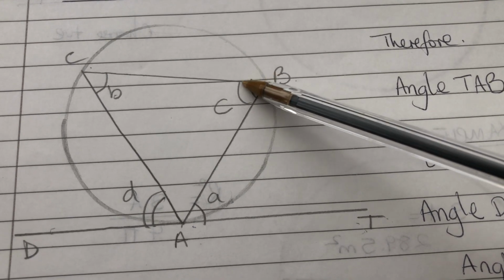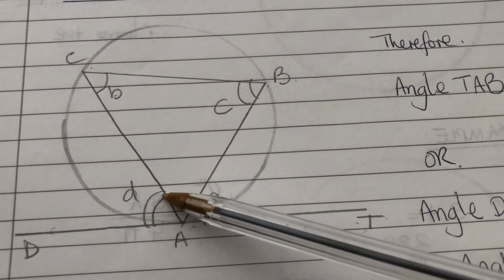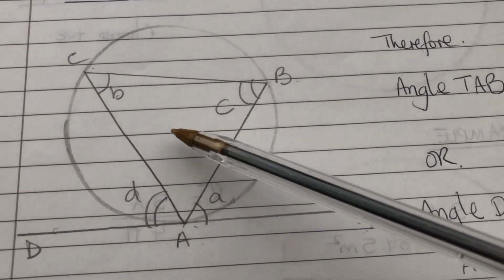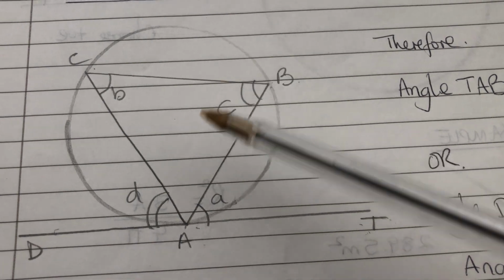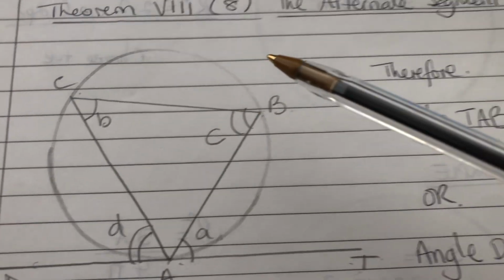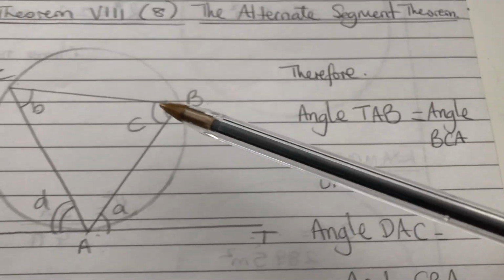So this angle C is in the minor segment, that side, and that is the major segment. So it's alternating. I hope you get what I mean.